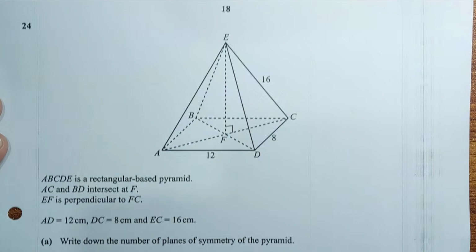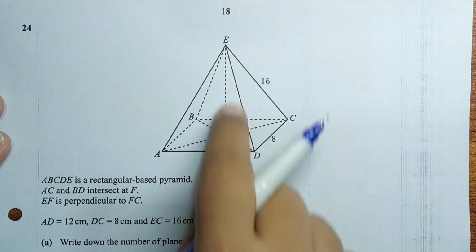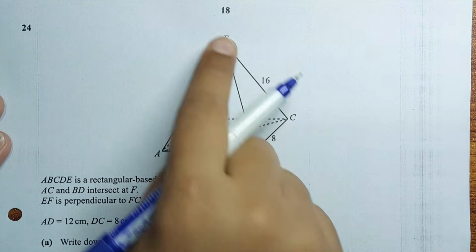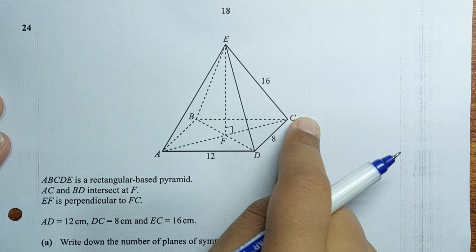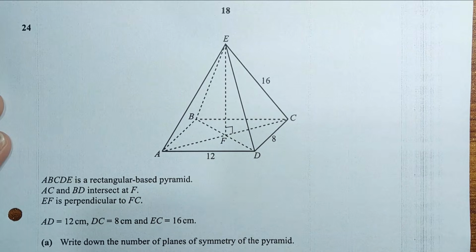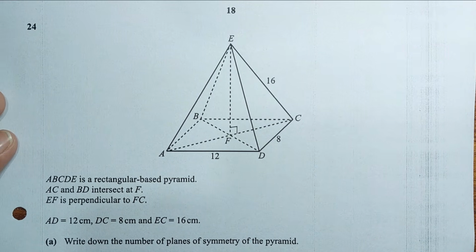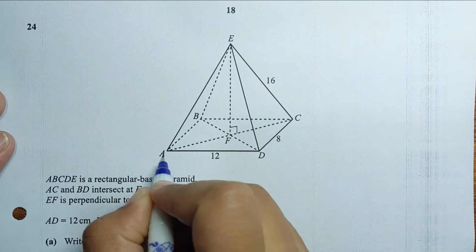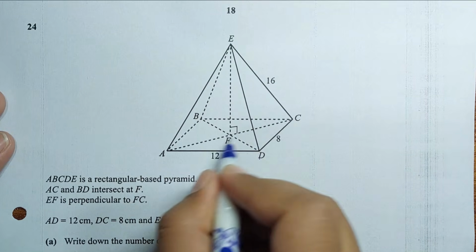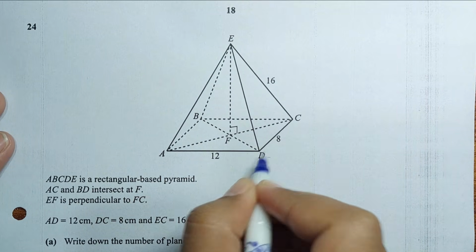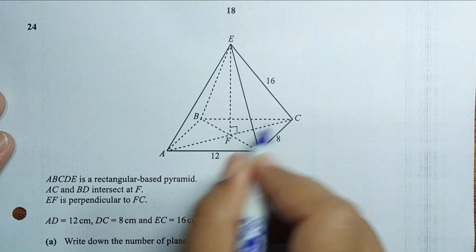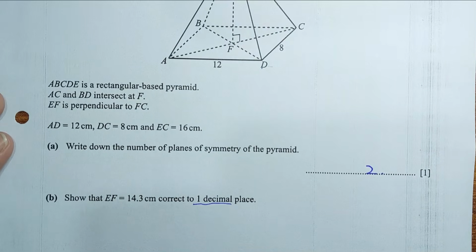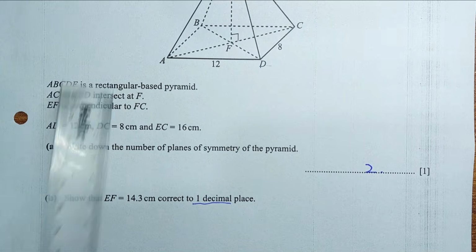Okay, E to F we have to calculate. For EF we need FC because we have EC, right? And then we apply the Pythagoras theorem. It is a right angle triangle. So consider this triangle A, D and C. We have AD, we have DC. Let's find out AC. Okay, let me draw this triangle.